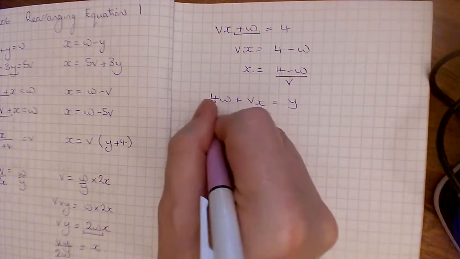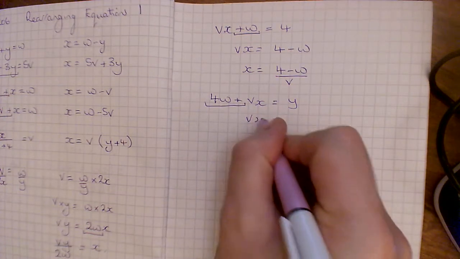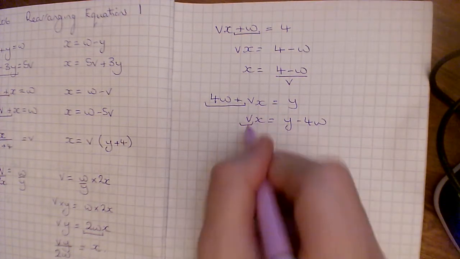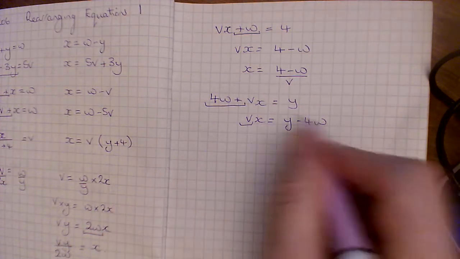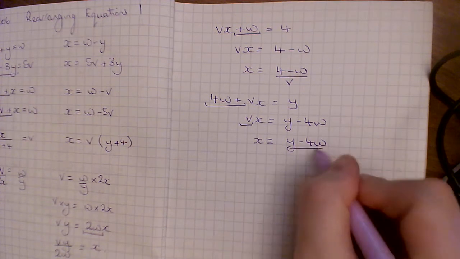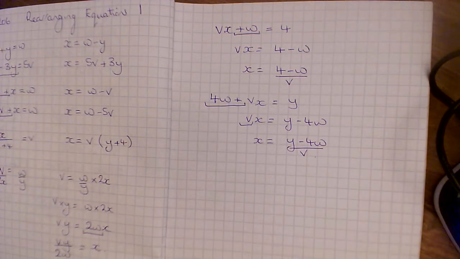And then the last one I've got is 4w plus vx equals y. So there's the x. I'm going to get rid of this bit first, this plus 4w. So I'm going to have vx equals y, take away the 4w. And now it's time to get rid of that v times by x. So I drop it on the bottom to become divide. y take away 4w divided by v. And that's the end of that one. So that's the first page.